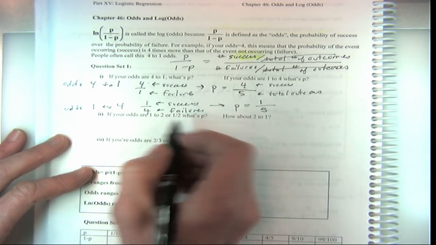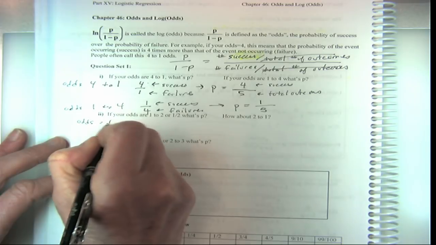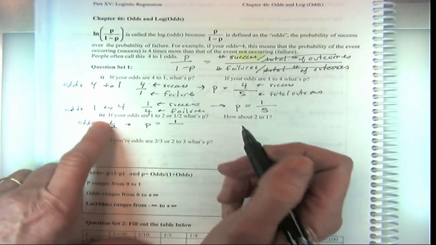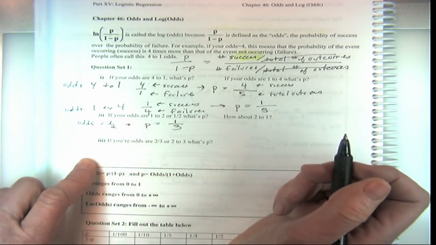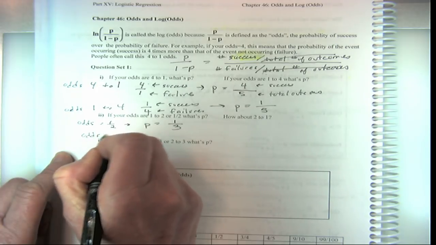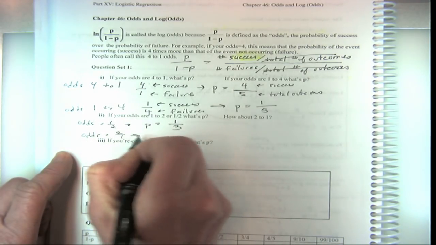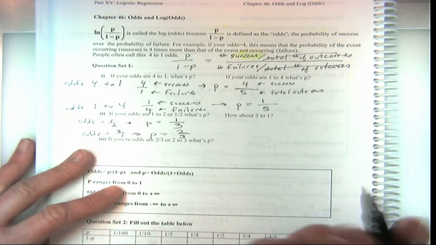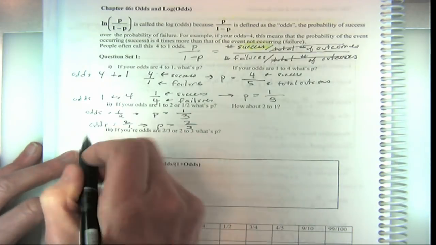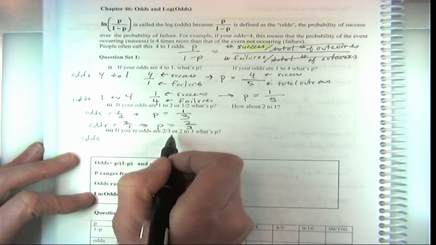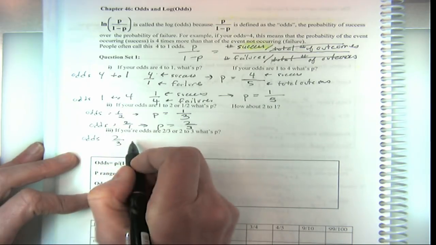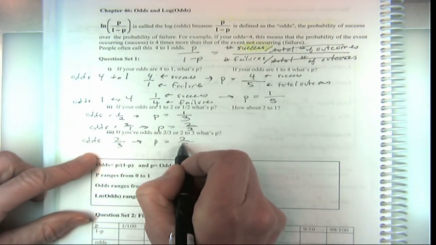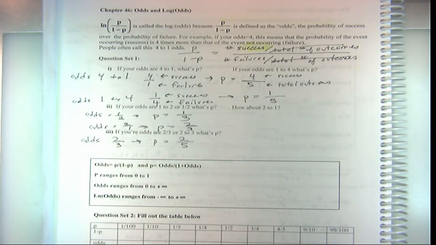What if your odds are 1/2? Then the probability is equal to 1 over 1 plus 2, which is 3. If your odds are 2 to 1, then your probability is 2 over 3, etc. So you're going to have some homework on this, but I think you get the picture now. If your odds are 2 to 3, then your probability is equal to 2 over 2 plus 3, which is 5.